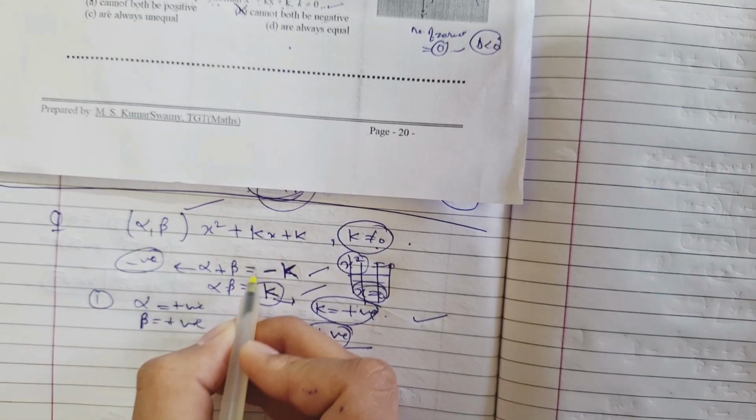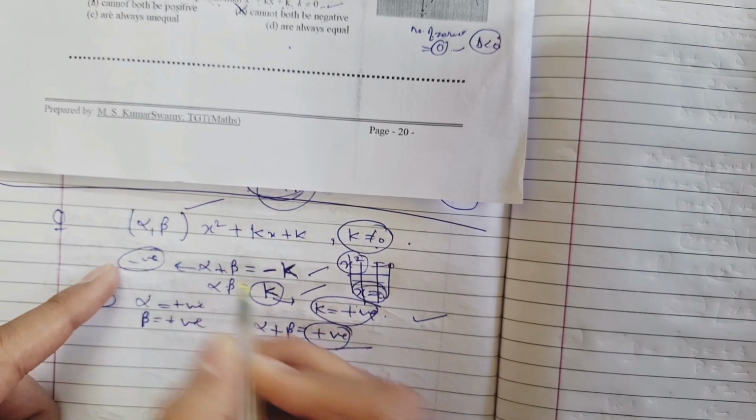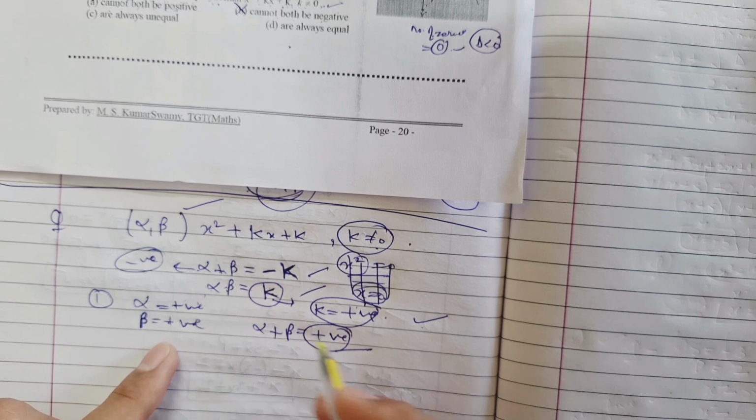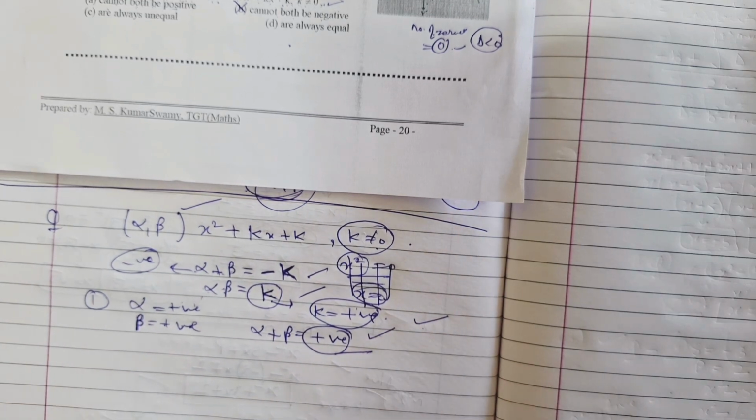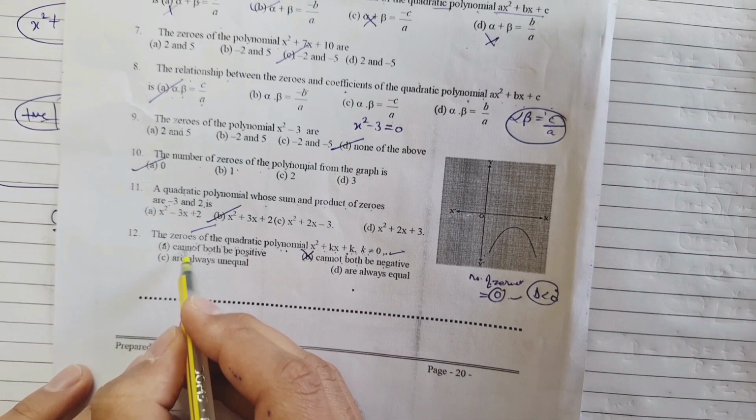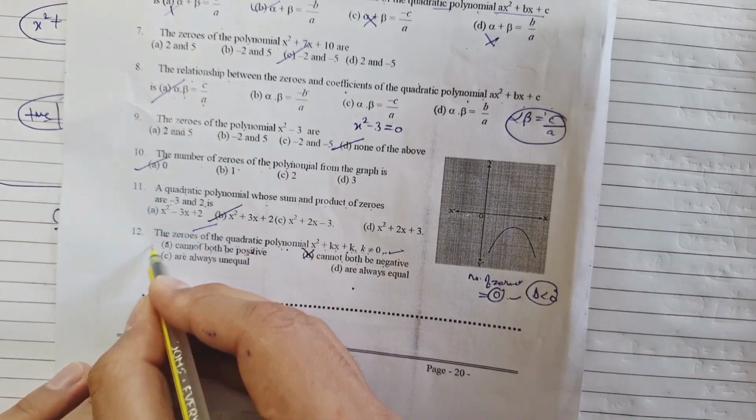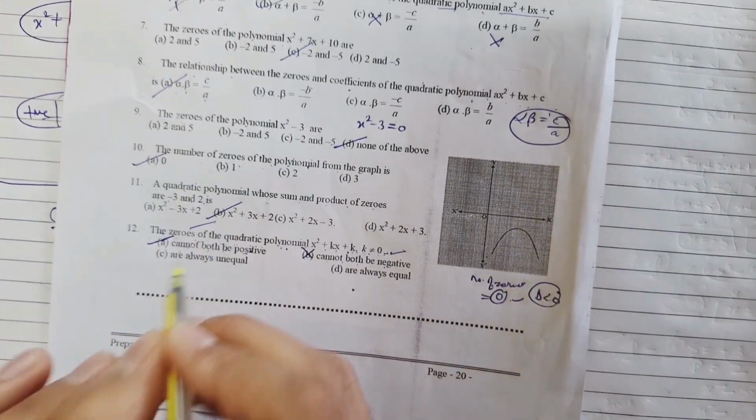So here we are getting negative alpha plus beta, but we have taken both positive, so it should be positive. This is the issue. So it is saying that they cannot both be positive, which means it is correct that both cannot be positive.